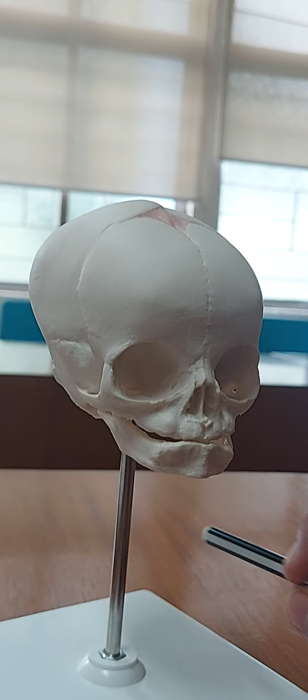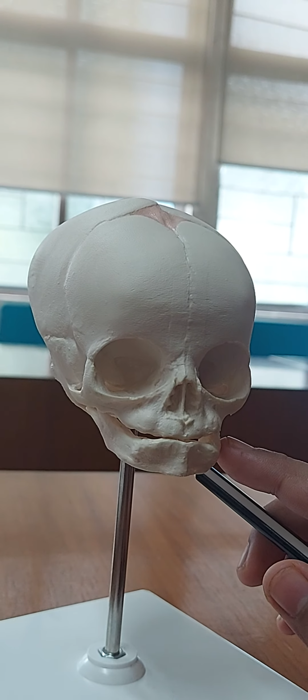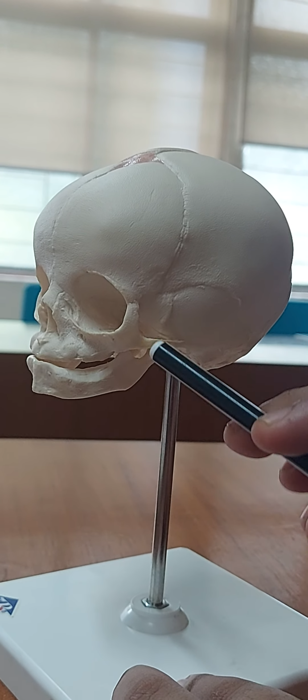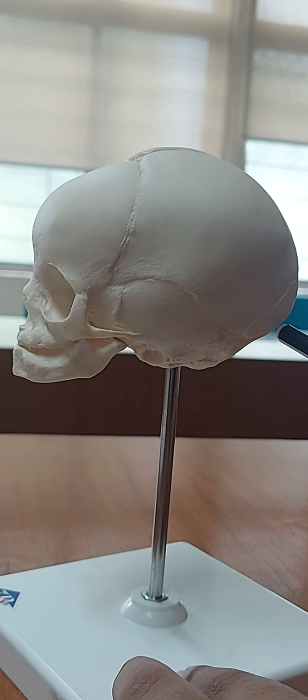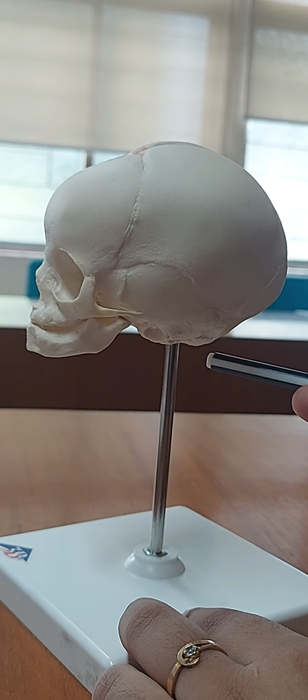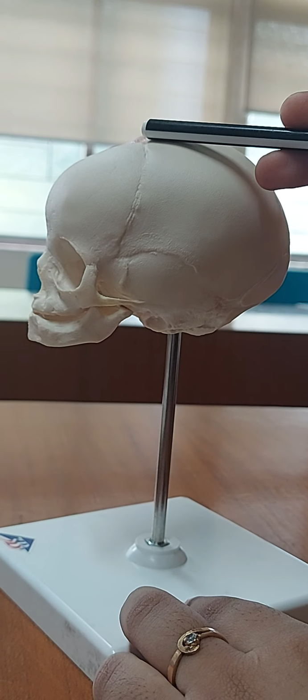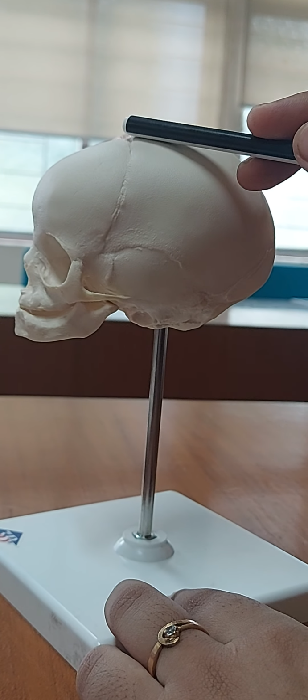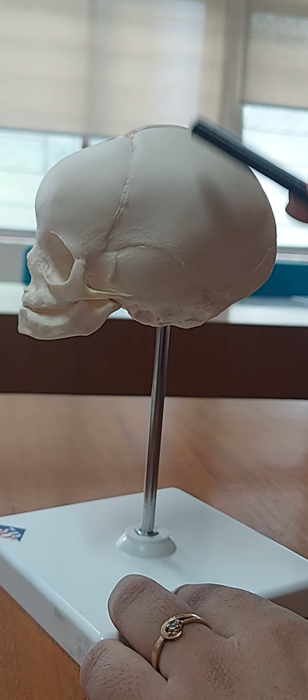So now coming to the diameters of the skull. Firstly, we have to know about the anterior-posterior diameters. The first anterior-posterior diameter we will know is the suboccipitobregmatic. Suboccipitobregmatic means from the nape of the neck to the bregma. It extends from the nape of the neck to the bregma and measures 9.5 centimeter.